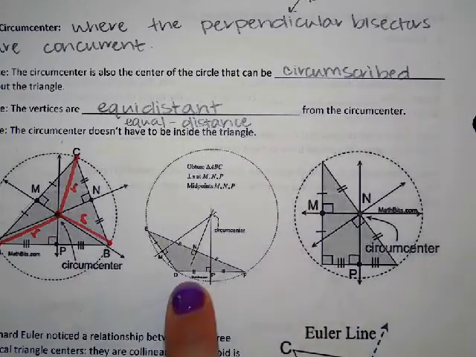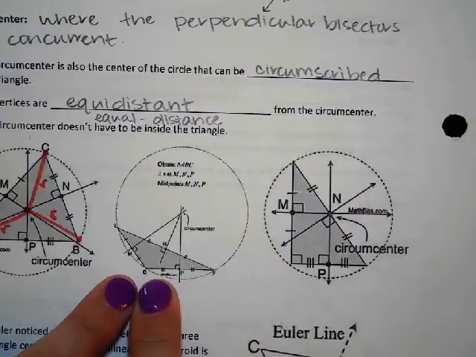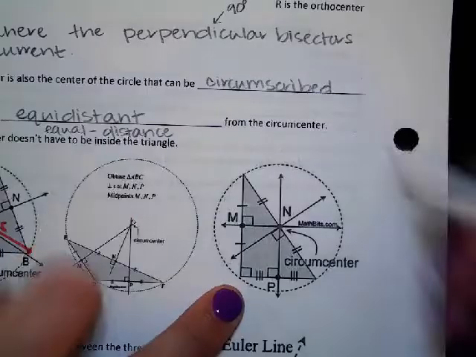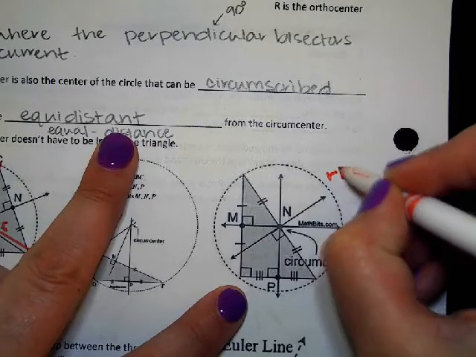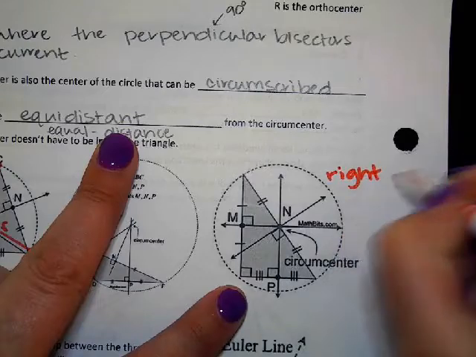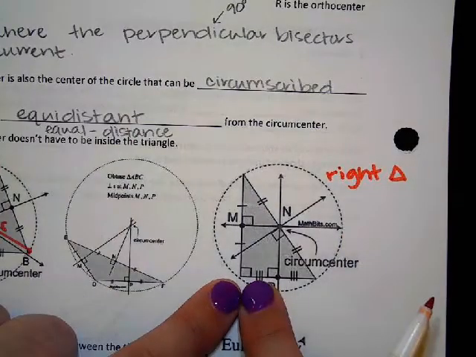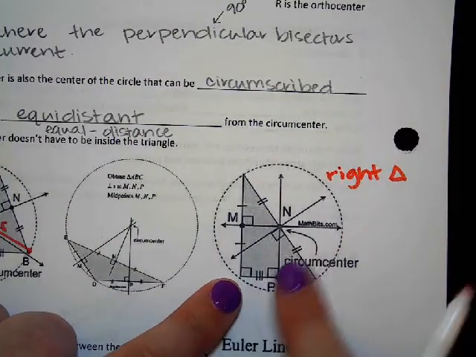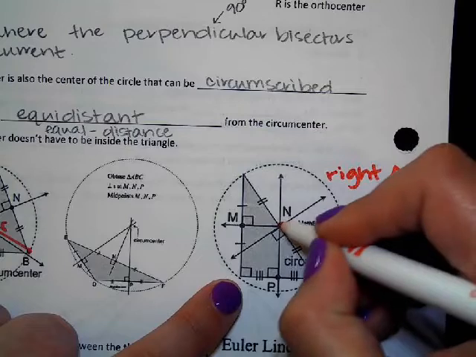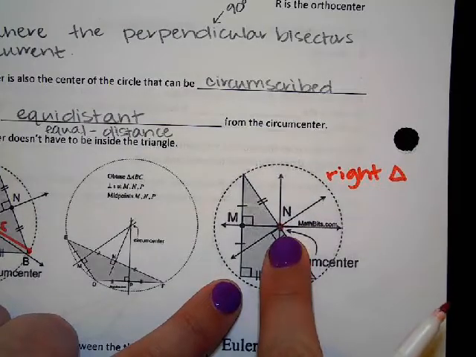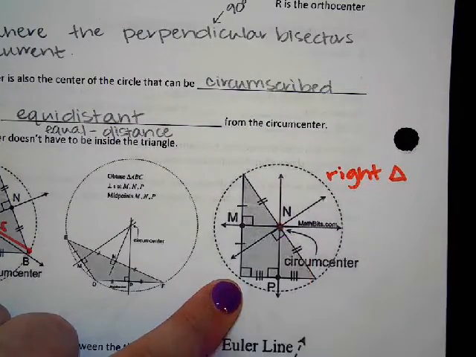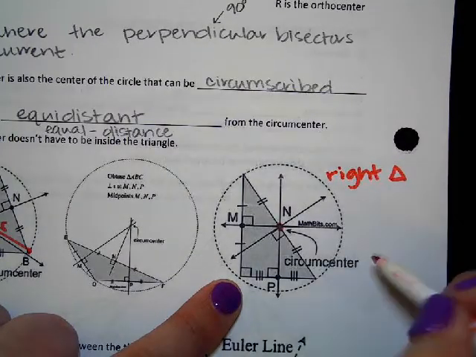Now, the part that is my favorite about this is over here. If you have a right triangle, so if you have that 90-degree angle, then your circumcenter ends up being in the very middle of your hypotenuse, which I think is kind of cool. So any right triangle, if you found the circumcenter, it would be in the middle of the hypotenuse.